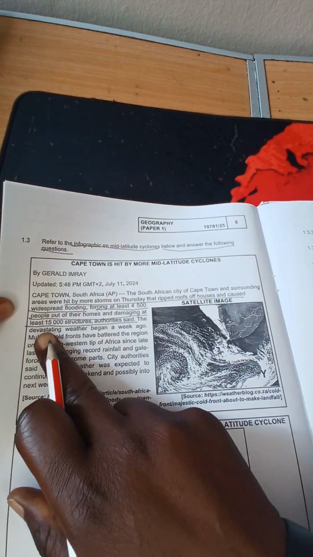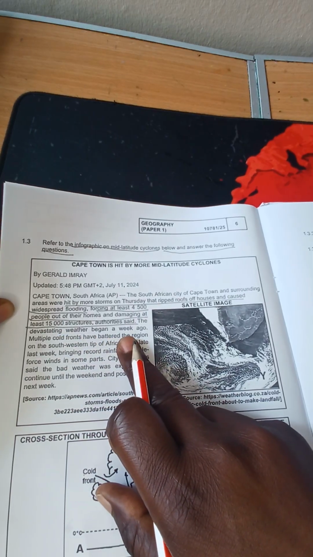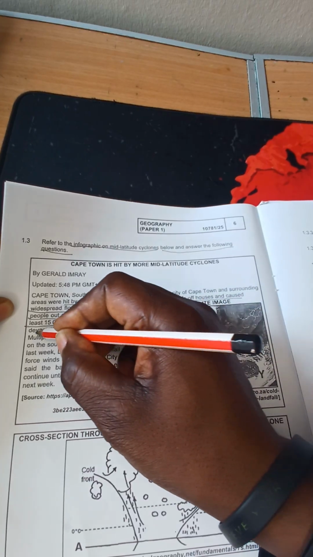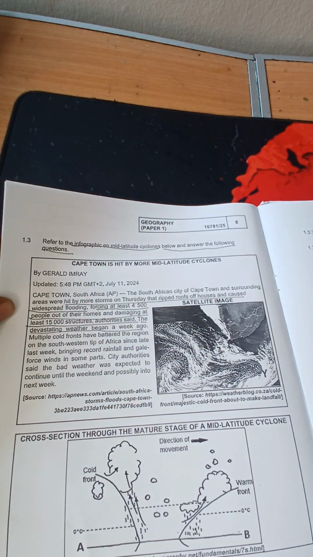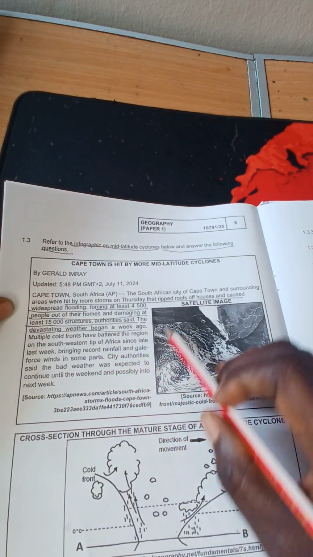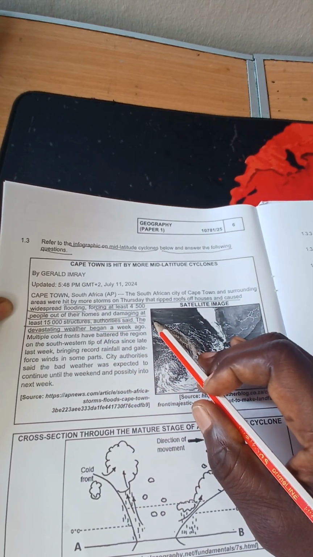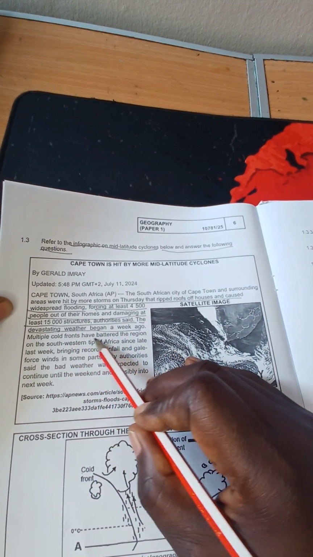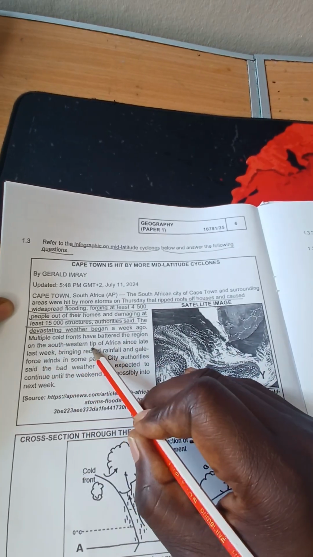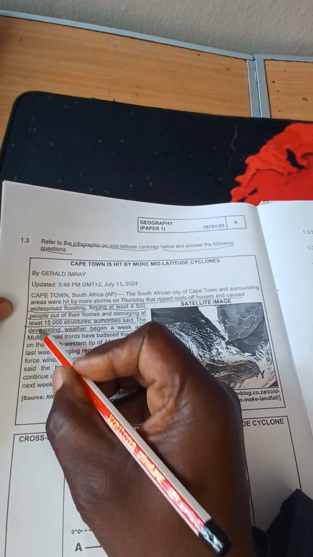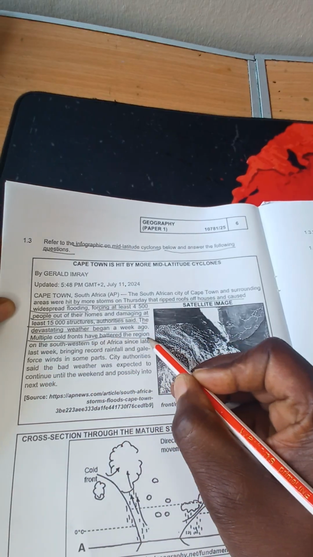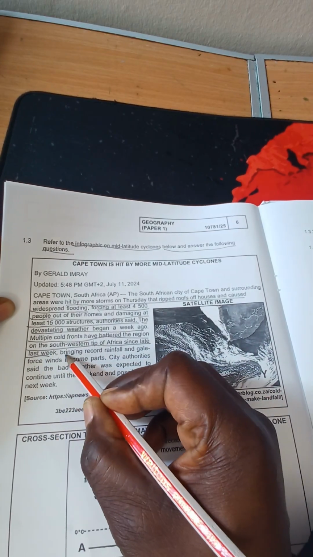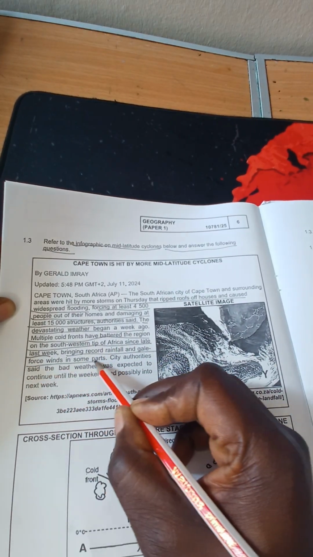The devastating weather began a week ago, which means it's suggesting that the movement of a cold front toward Cape Town resulted in these impacts that have been highlighted. Multiple cold fronts have battered the region on the southern tip of Africa since late last week, which means the devastating effect of the cold front has been felt for a week now, bringing record rainfall and gale force winds in some parts.